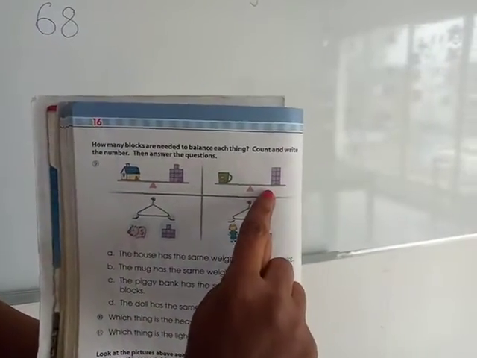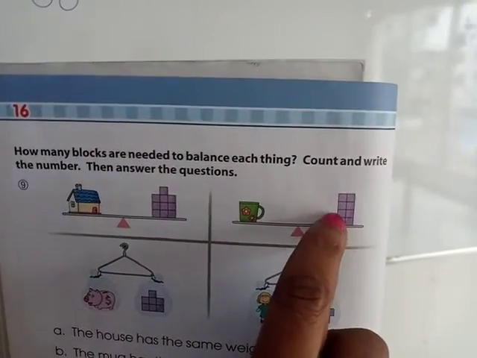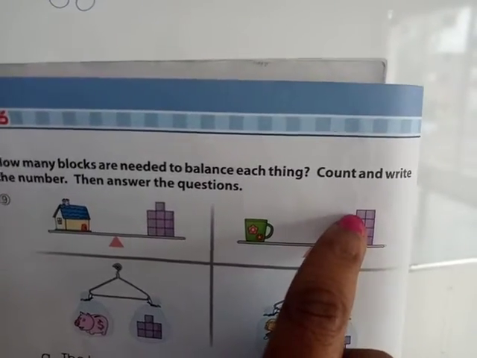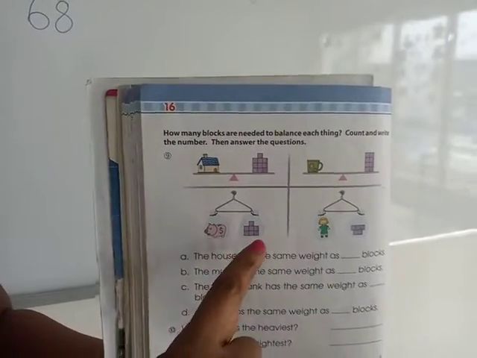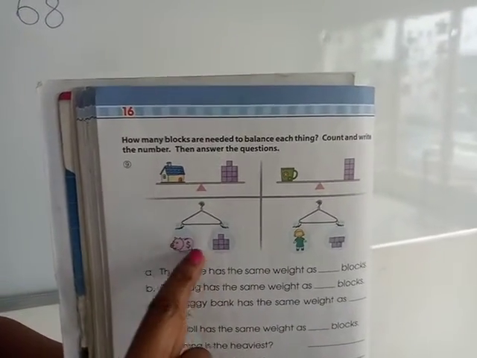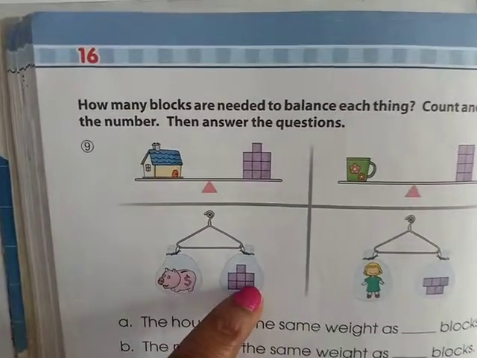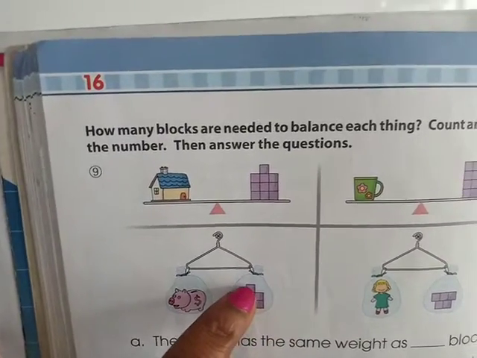And how many blocks do we have for the cup? 1, 2, 3, 4, 5, 6, 7, and 8. Here we have a piggy bank. And how many blocks do we have on the piggy bank's other side? 1, 2, 3, 4, 5, 6, 7.